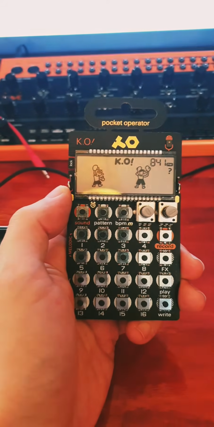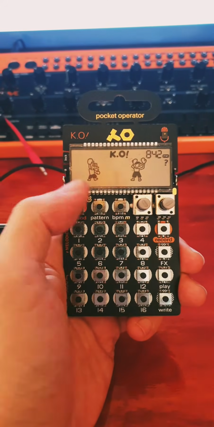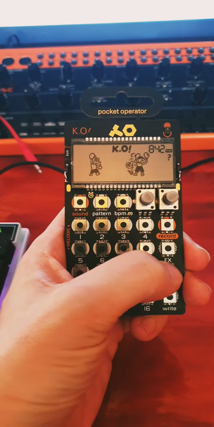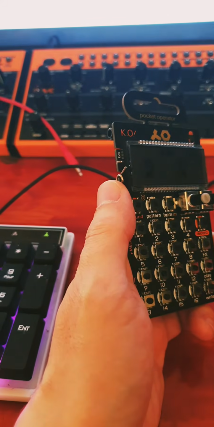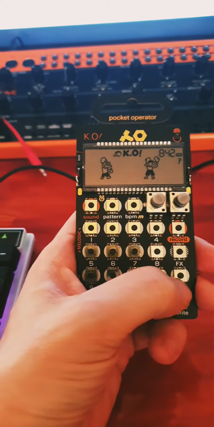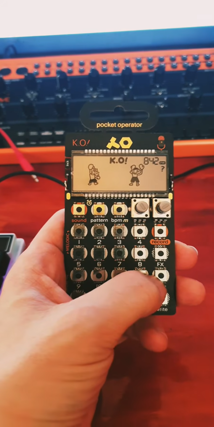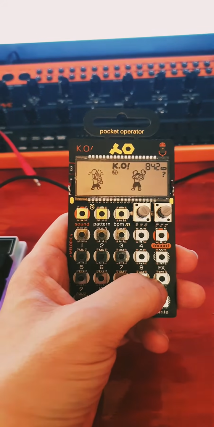It's a lot easier if a device has a separate sync out on it rather than trying to take it from a phone. And of course it doesn't have a sync in, so that means that it has to be the master, which is quite annoying when I've got a lot of other things that I'd rather be the master. So this is a big thing.